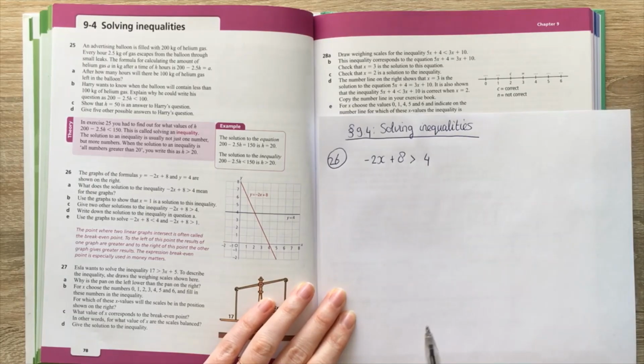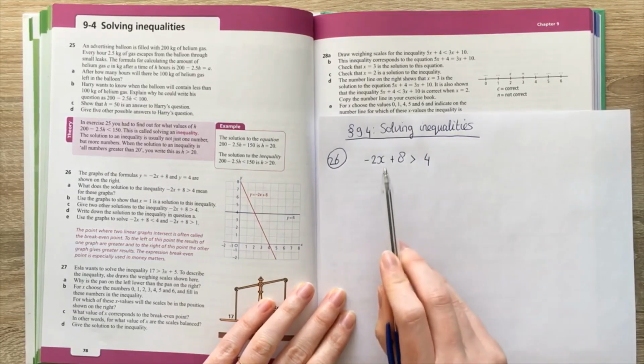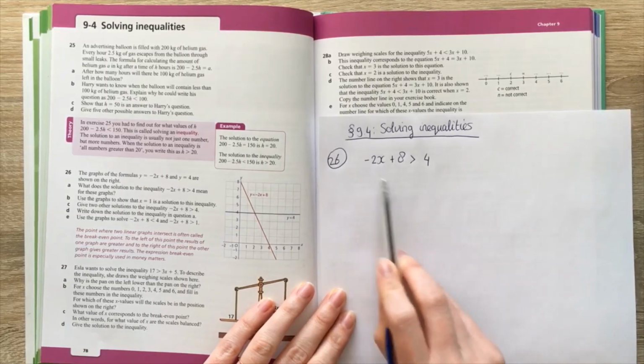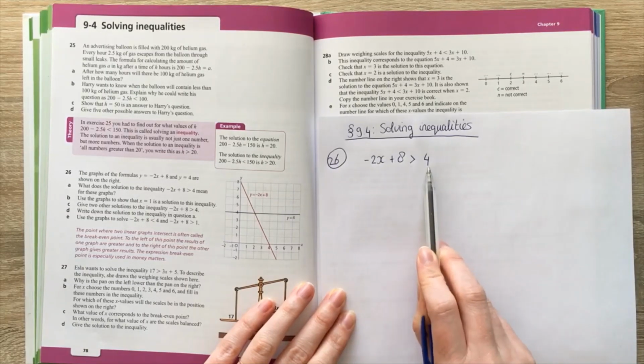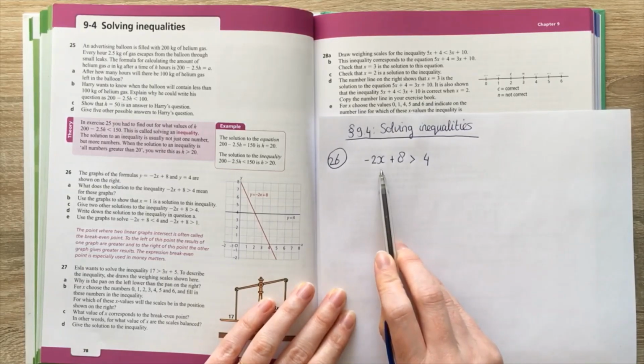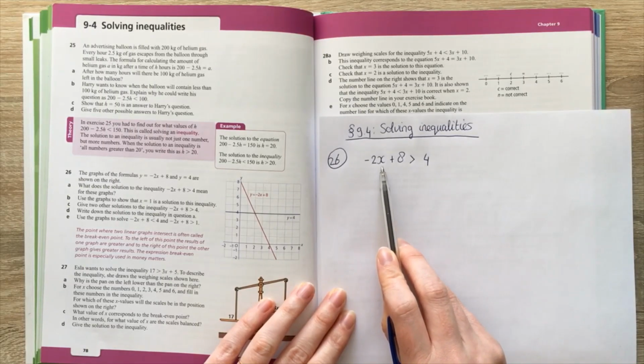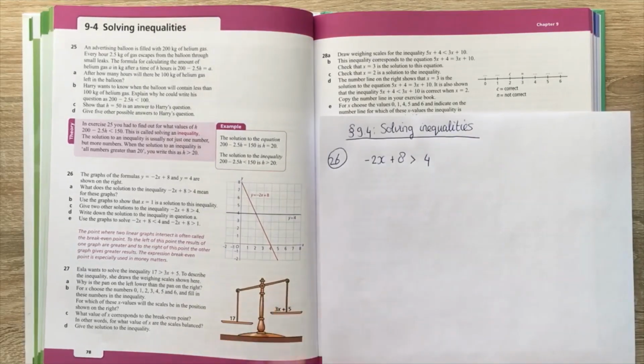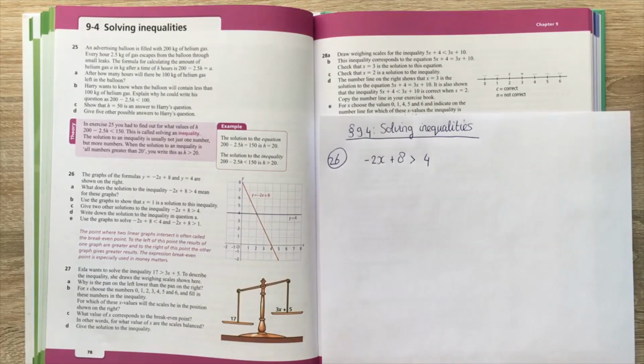Now, what we're trying to find out is for which values of x the result of this calculation will be a number greater than 4. Please note that I said for which values of x. We are looking for not just one solution for x, but a whole bunch of them. Now let's look at a graph to make this a little bit more clear.